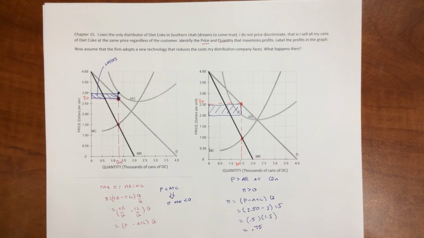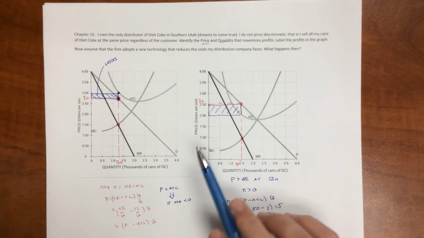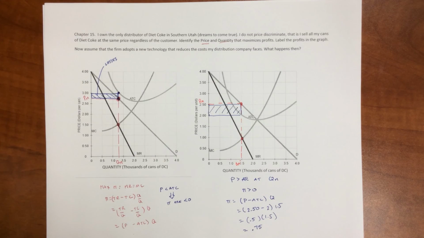Now the question is, well, with economic profits, won't other firms just enter the market? And the answer is no. I'm a monopoly. I'm the only one. I'm a monopoly because I have barriers to entry. With the profits, this is both in the short run and the long run because there are no competitors in this market.